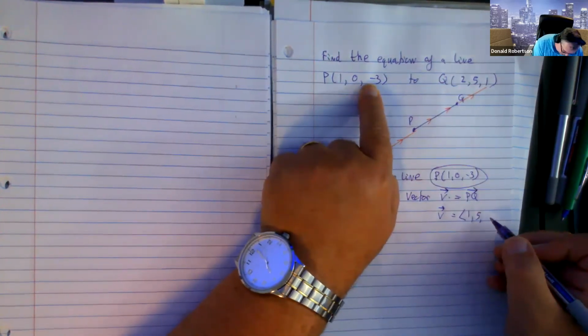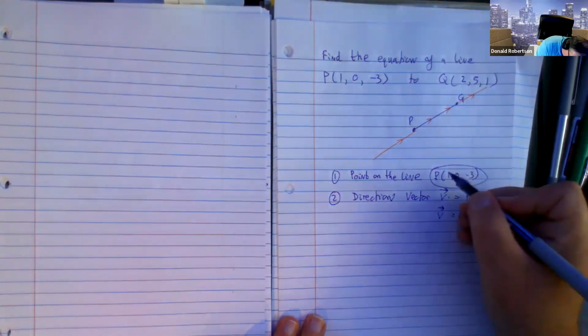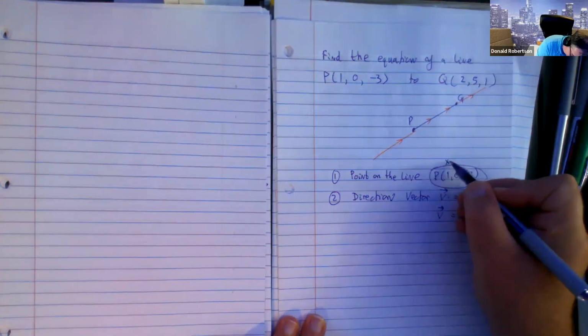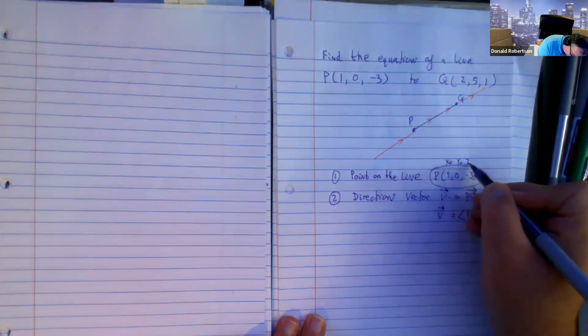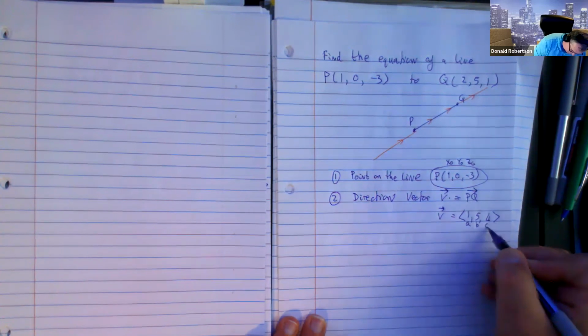So you're probably going to have the answer that WebAssign has. Well, let's see what PQ is. 2 take away 1, 5 take away 0, 1 take away -3, 1 add 3, you get 4. So I have my point x naught, y naught, z naught, and my direction vector a, b, c.